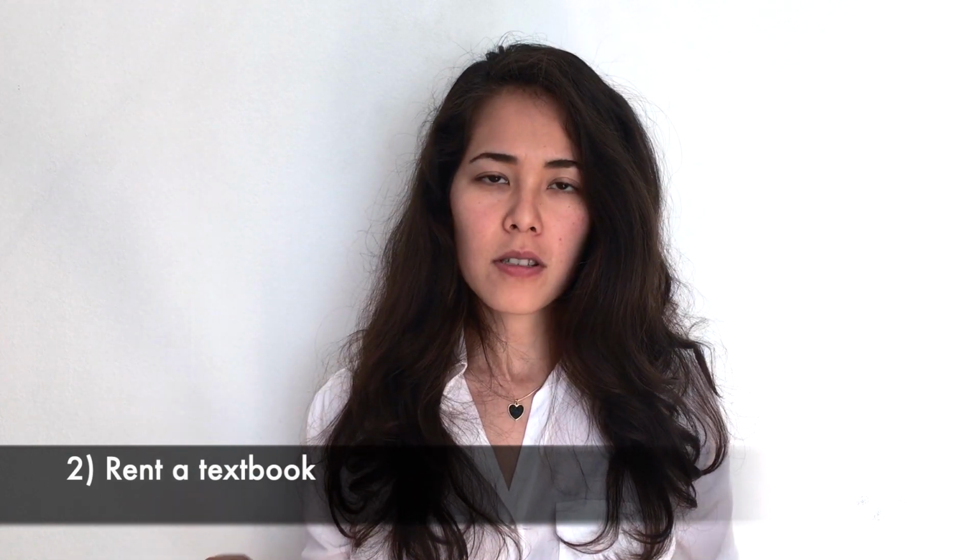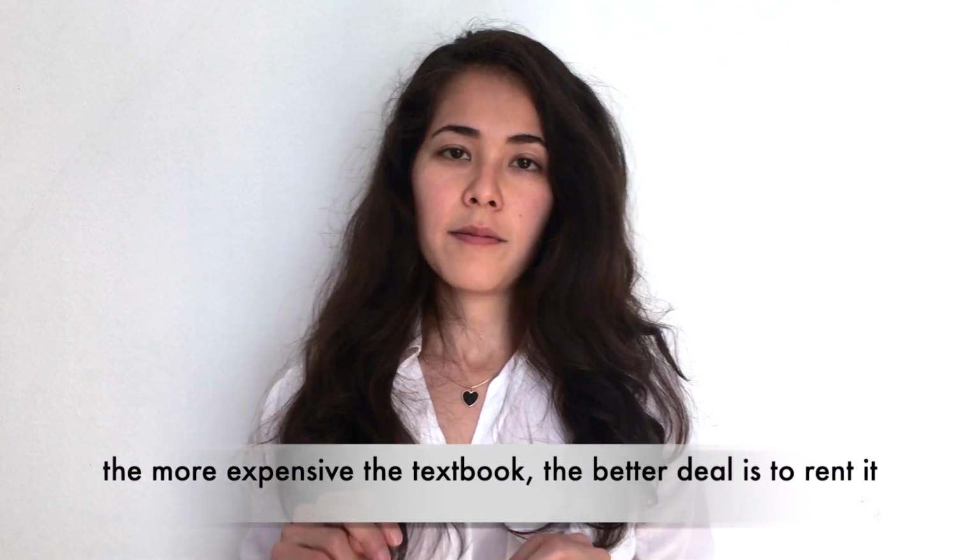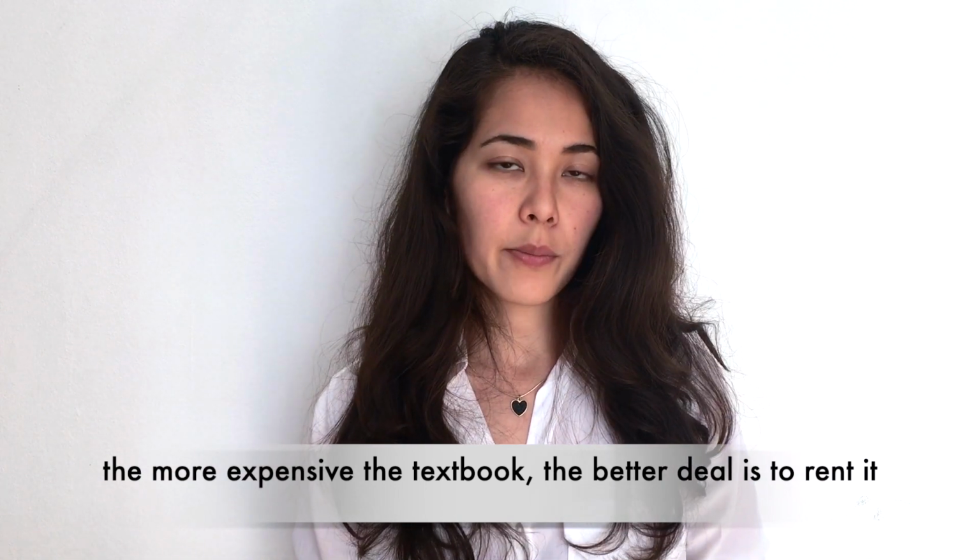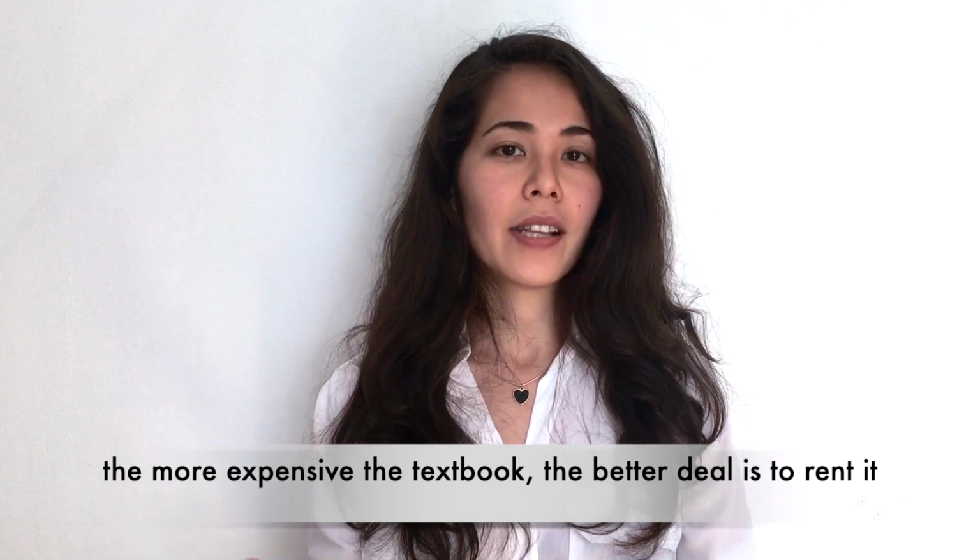The second option is also from the bookstore, but you rent it. And many online platforms can also let you rent the textbook for a year. But again, I don't think it's much cheaper, but sometimes it is worth it. For example, if the textbook costs $200, you can rent it maybe for $90 per year. So you save a lot.